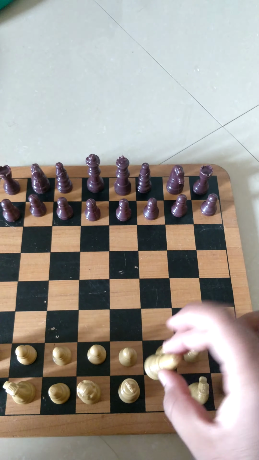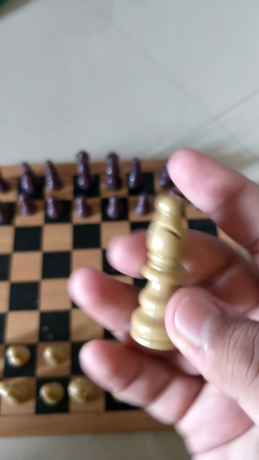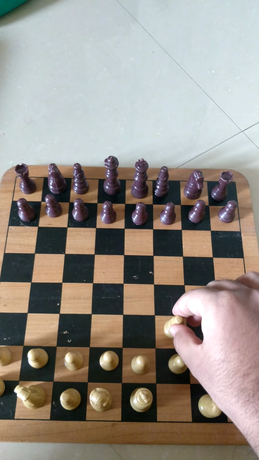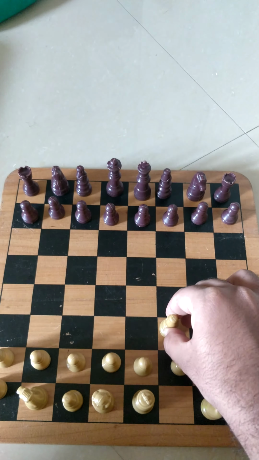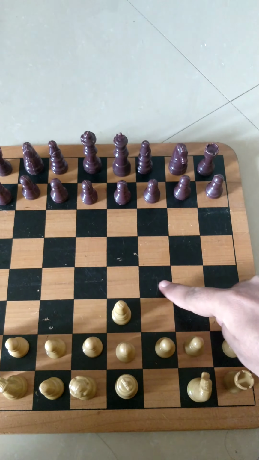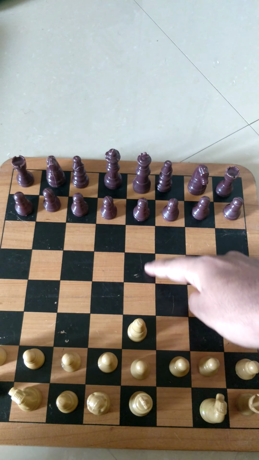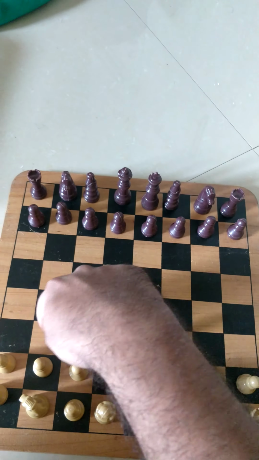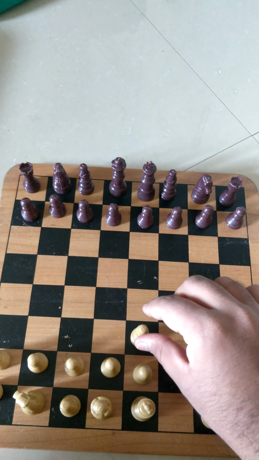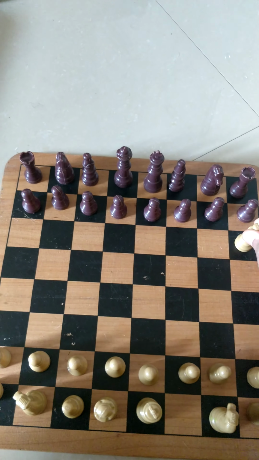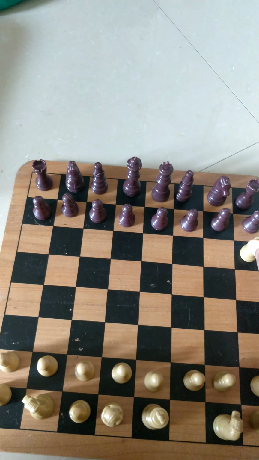So the third one is the bishop. The bishop has a diagonal movement. If the bishop is in this position, it can only move in this direction or in this direction. It cannot move front or sideways. It can move as many grids as it wants, but only in a diagonal direction.